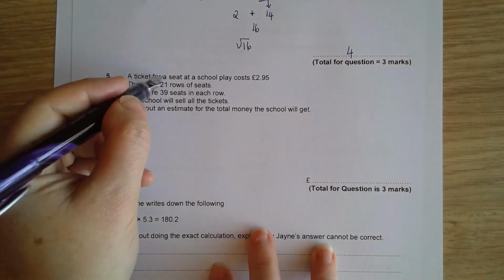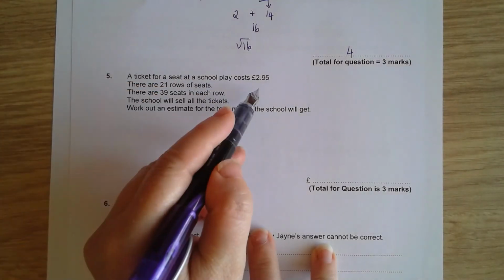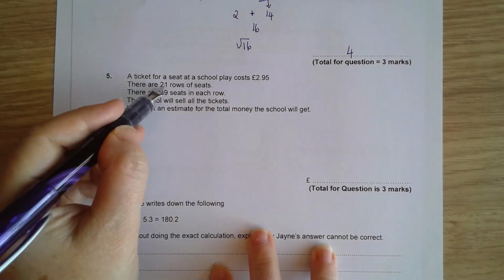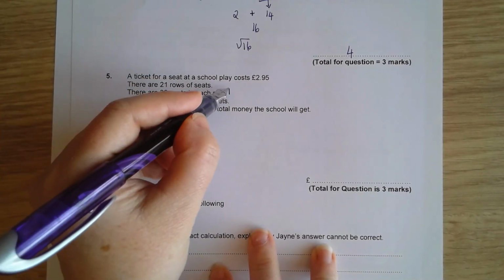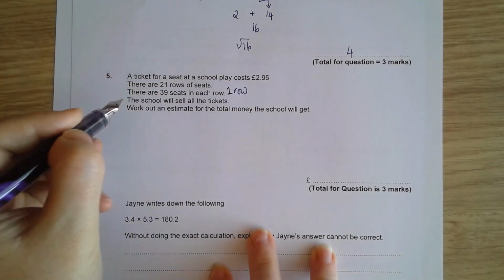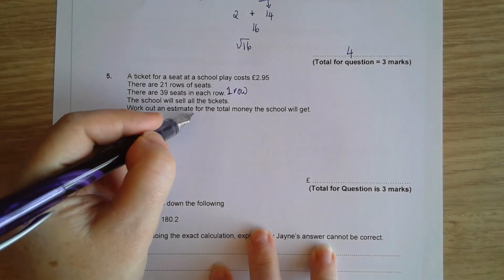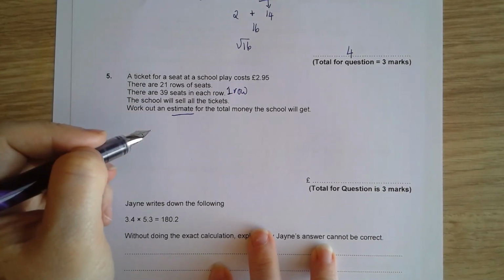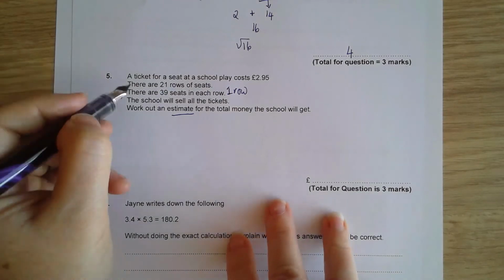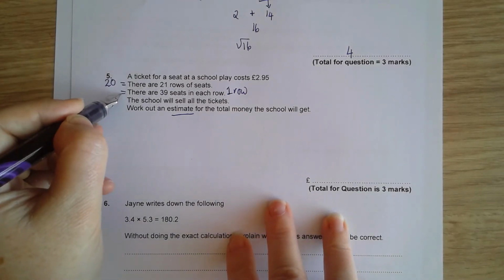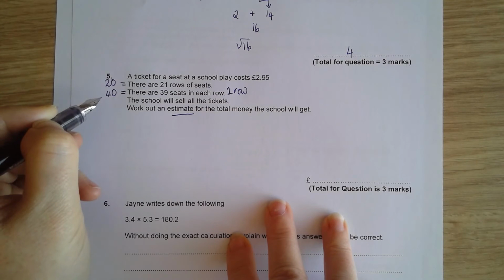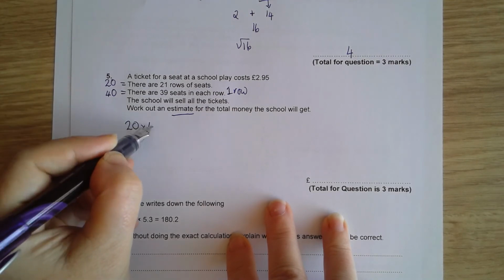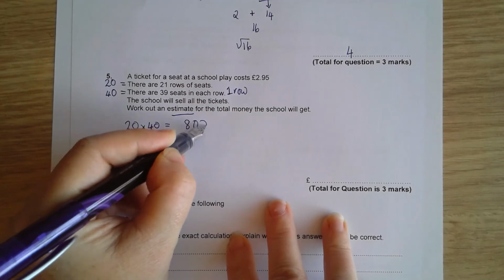It tells us a ticket for a seat at a school play costs £2.95. 21 rows of seats, 39 seats in each row. And the school sells all the tickets. Work out an estimate for the money that the school will get. So we're going to estimate: 21 rows is roughly 20, and 39 in a row is roughly 40. So we've got 20 rows of 40. 20 rows of 40 is 800.